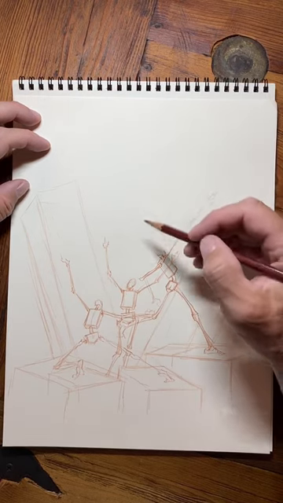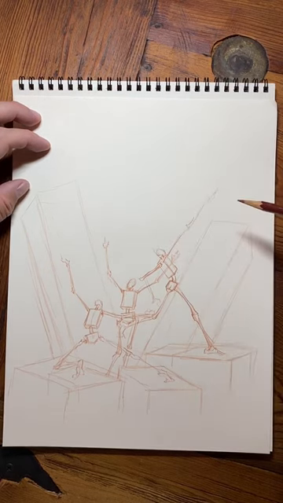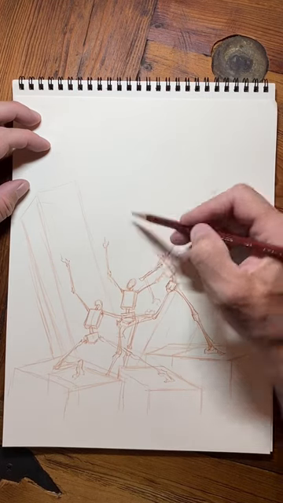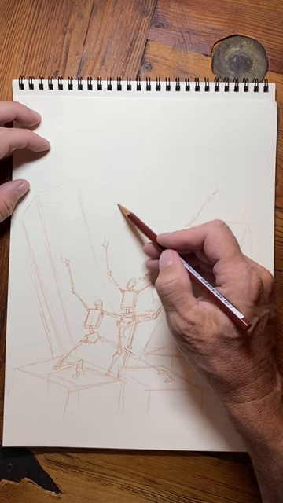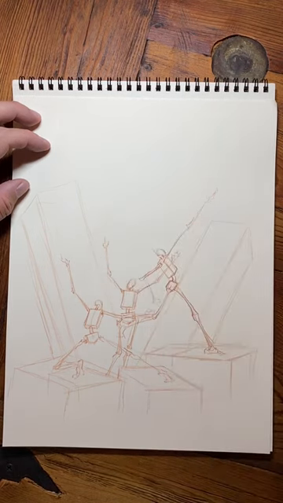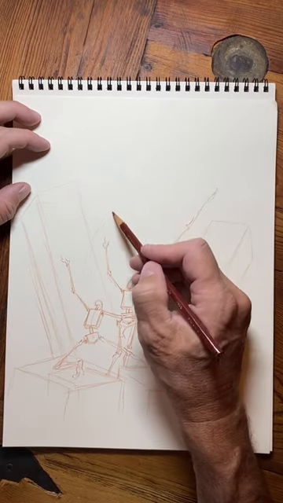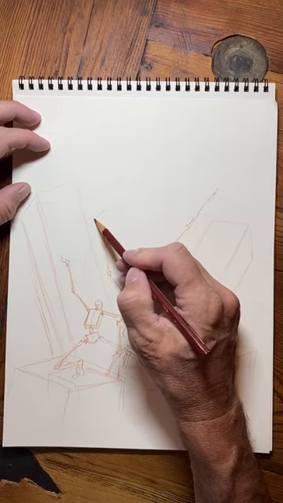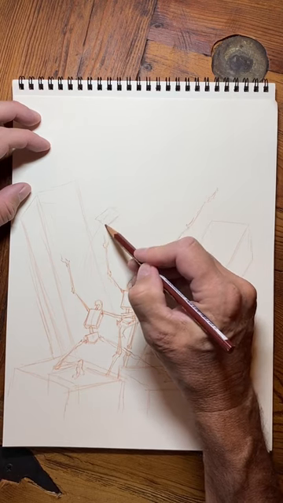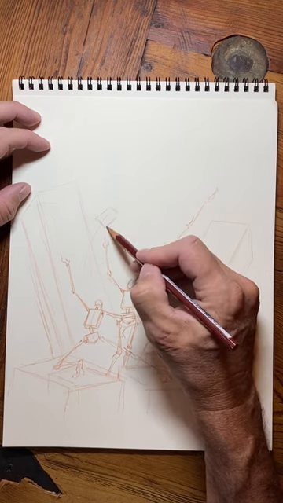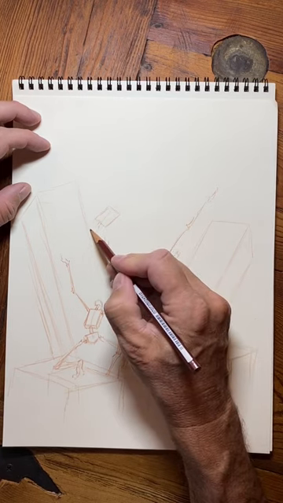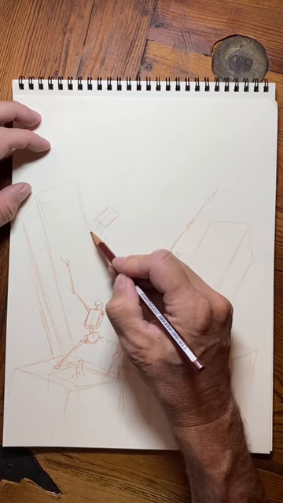And now let's add another figure. I think we need something now coming in, maybe this way, to give it a little more rhythm. So let's turn, maybe have another back view figure. So we'll have this rib cage in here, and we'll have the pelvis pinched in and turned slightly.